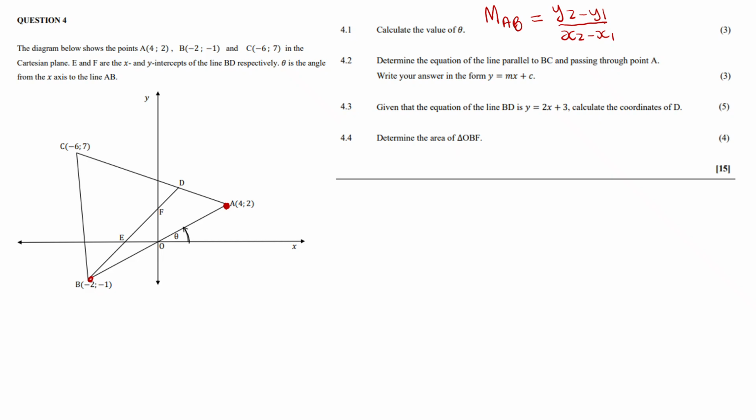So now I need to write down my points. Look at this. This is A, and the coordinates of A are 4 and 2. And then let's list the coordinates of B, which is minus 2 and minus 1. From these coordinates, you can see that A is the first point.